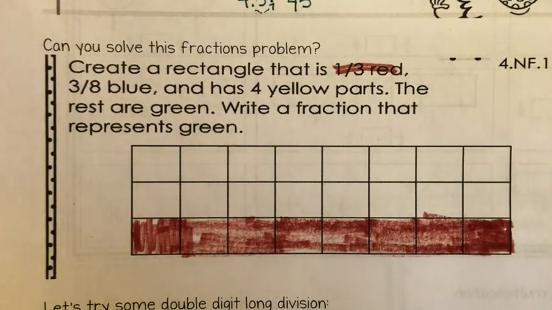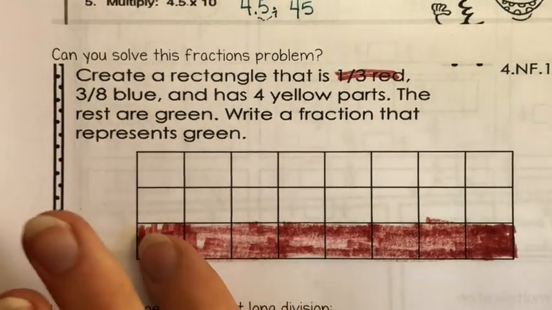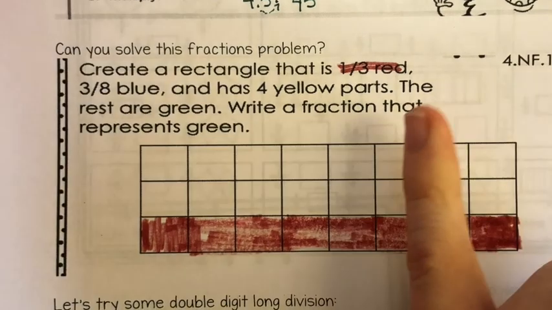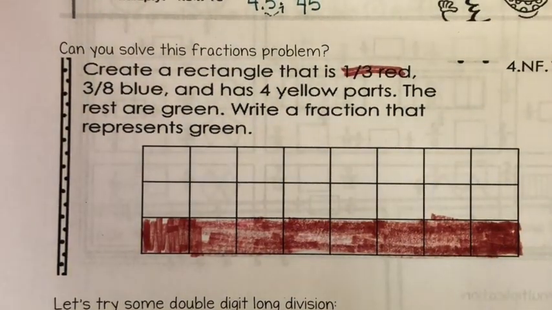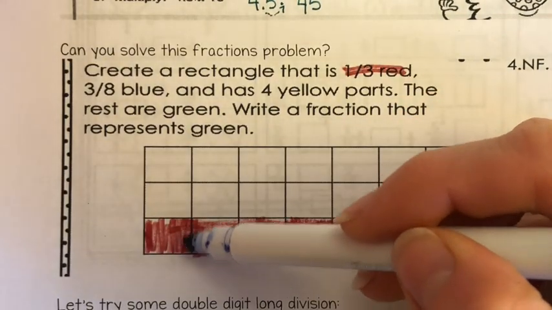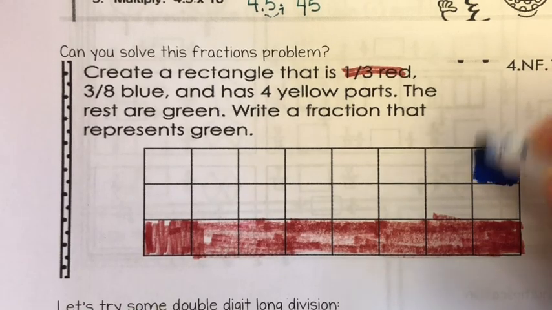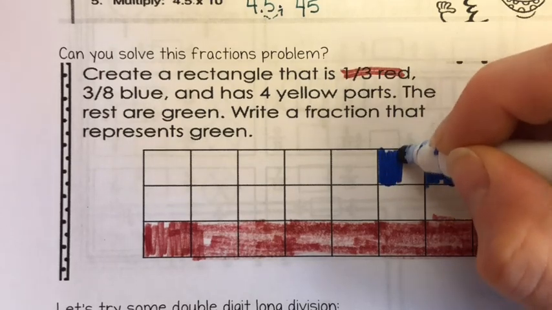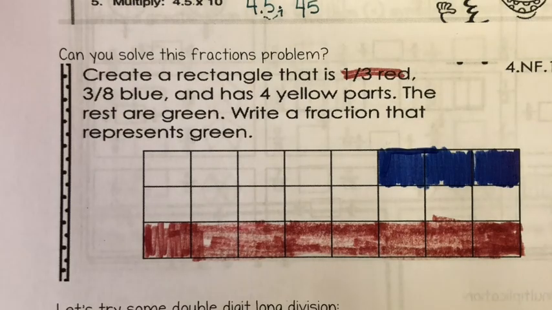3/8 blue. So now we have to figure out how we could break this into groups of 8. So we have 1, 2, 3, 4, 5, 6, 7, 8. So 3 squares represents 1/8, right? Because I've taken this and there's one group, one group, one group, one group, one group, one group. So there's 8. Now I can't go this way because I already shaded in this one, but I can count 1, 2, 3.